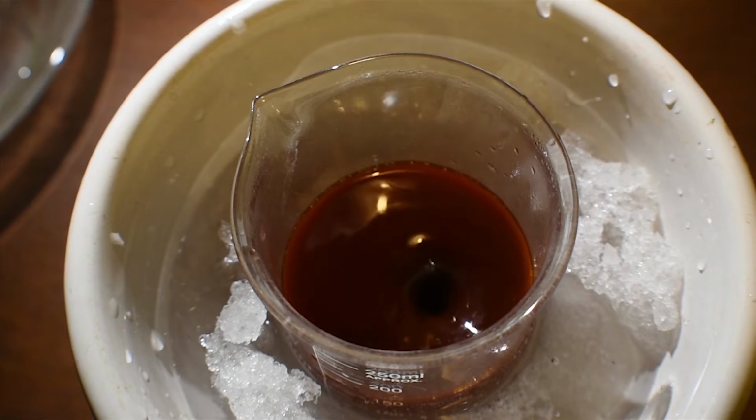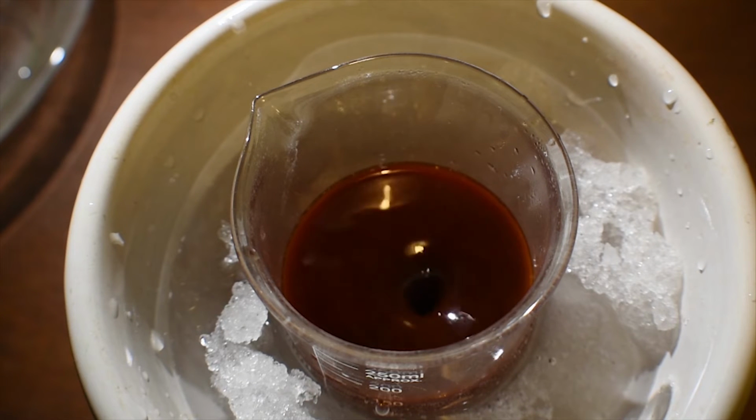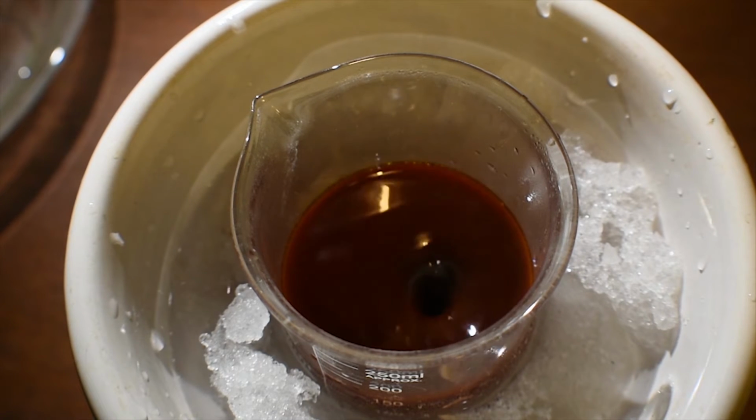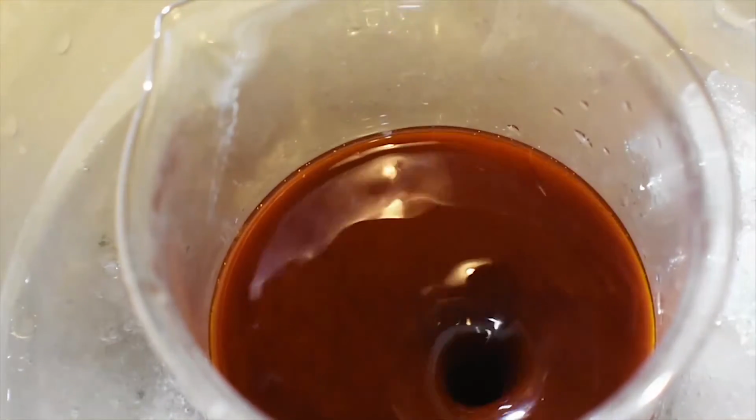You may be able to start to see a red precipitate forming. This is the potassium rhodizonate. Let me actually get a little bit closer for you. There we go, much better.